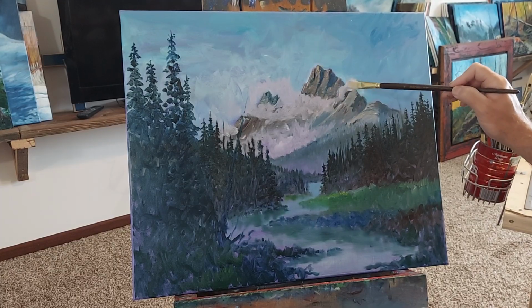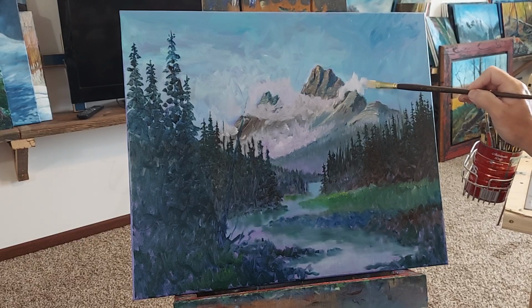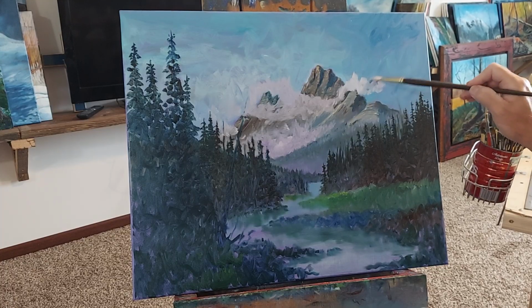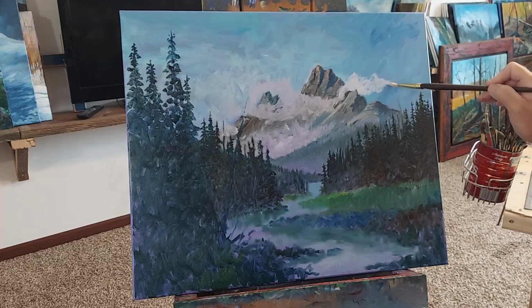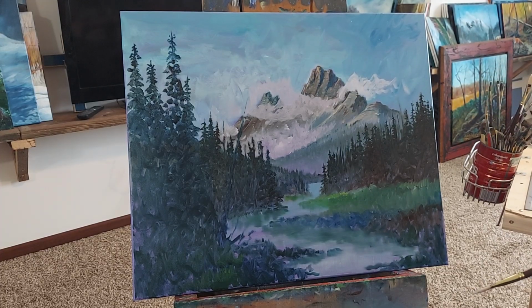Adding a little bit more white right here. I can vary the mixture. Okay, that's looking pretty cool. Now I'm going to go into some cerulean blue with that dioxazine purple.